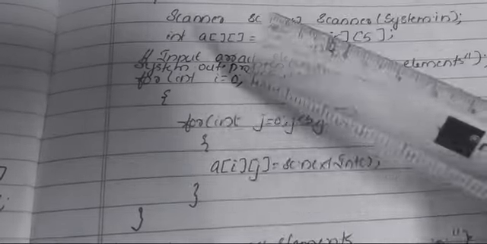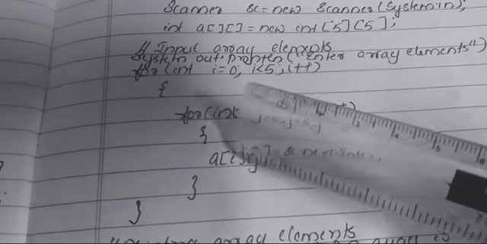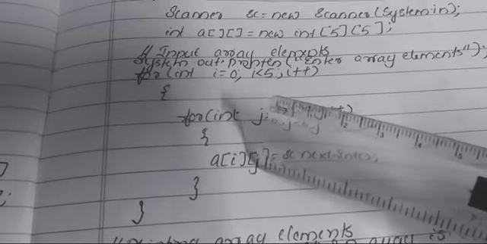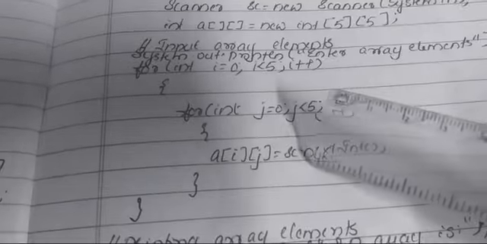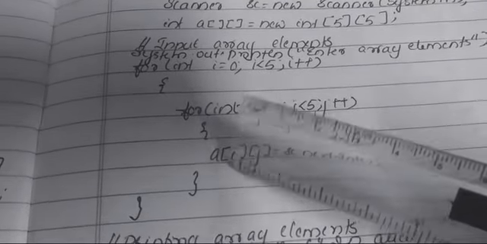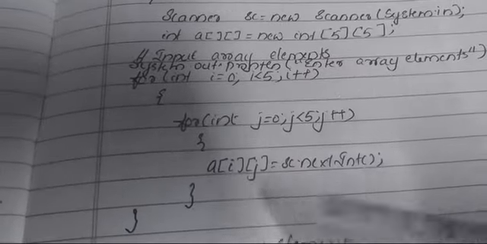After reading the first row and first column, a of ij equals sc.nextInt. Whatever value we give first is stored in the location a of 0 0. This loop goes on until the condition is violated, that is, the entire elements are read into the array, up to 25 elements.